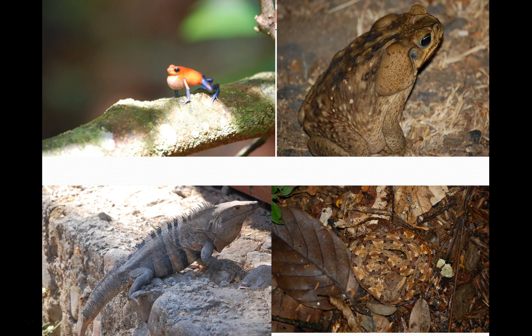More biota. The upper left is a strawberry frog or blue jean frog. It's a poison dart frog. The toad on the right has these big sacs on the sides, which can shoot poison if you get too close to it. So something to be aware of.